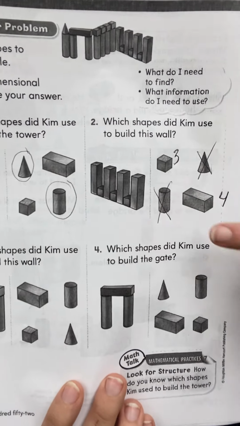Go ahead and tell me how many of each they used too. Write the number next to how many they used. How many spheres did they use? How many, sorry, not spheres. How many cubes did they use? How many cubes? How many cubes did they use?